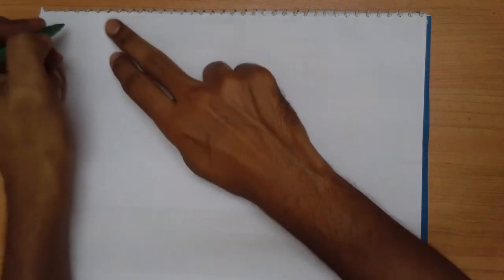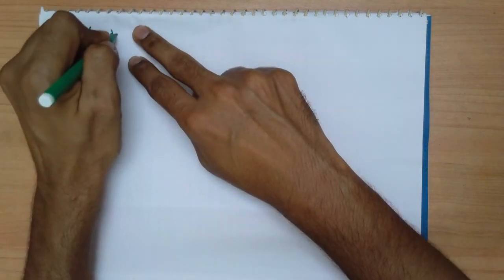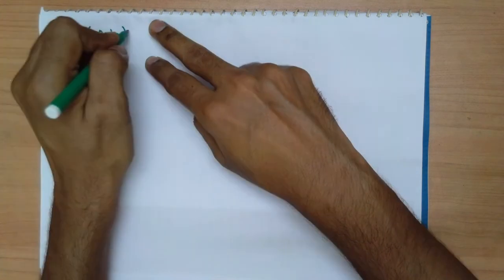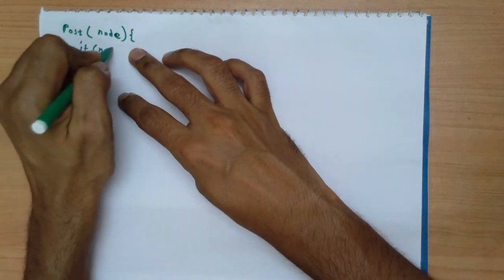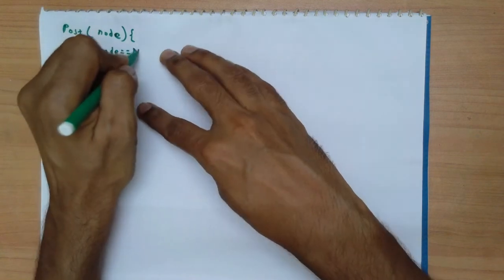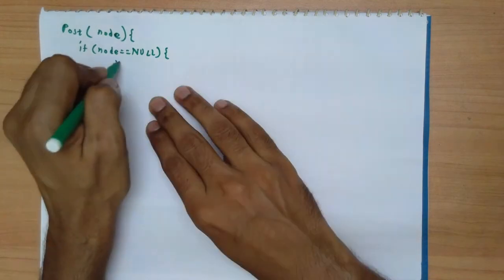So now let's discuss how we will do the post order traversal of our binary tree in an iterative manner. Just to remind you of the logic of the post order traversal: given a node, we check if our node is null. If it is null, then we simply return.